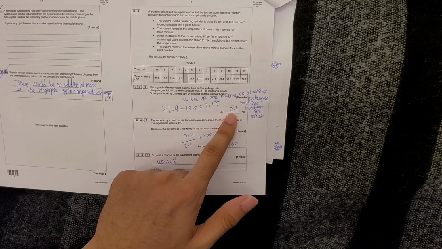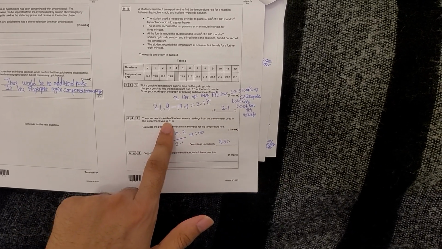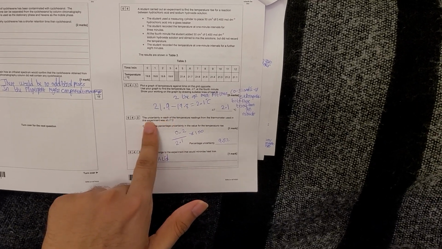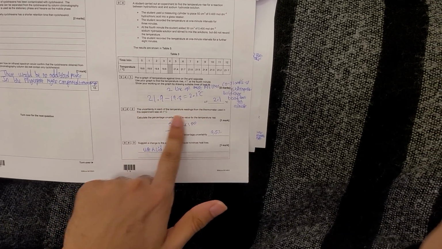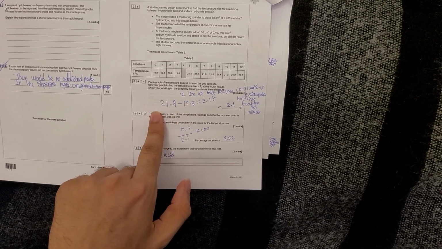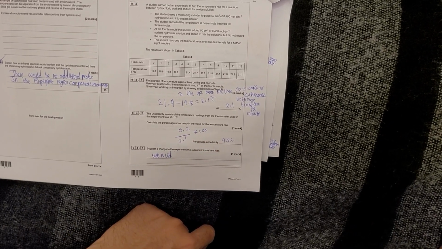So I'm going to use my answer from part 4.1. So 2.1 is going to be on the bottom. But because I've worked out temperature rise, I'm using 2 readings, right? So I know the uncertainty of each of the temperature readings, use the experiment with that. That's for 1 temperature reading. I've got 2. So I'm going to do 0.1 times by 2, 0.2, over 2.1, times 100, 9.5%.